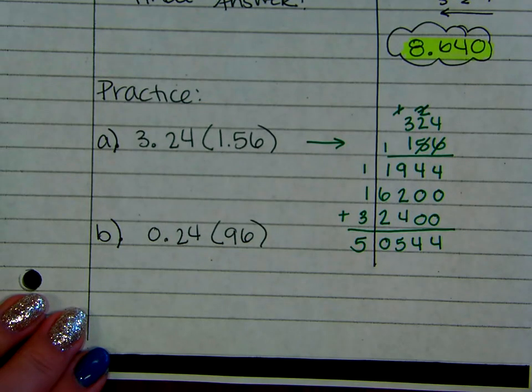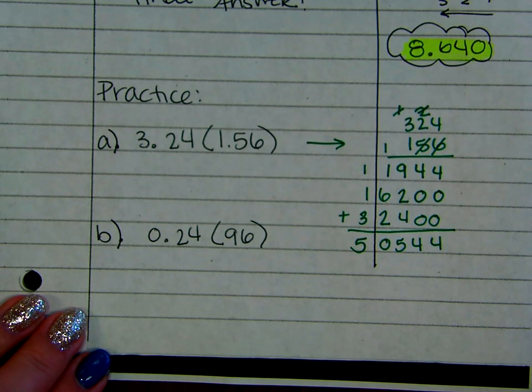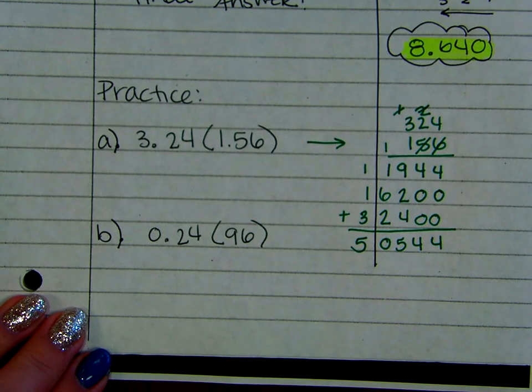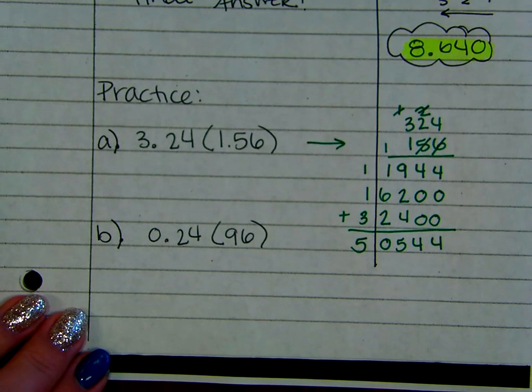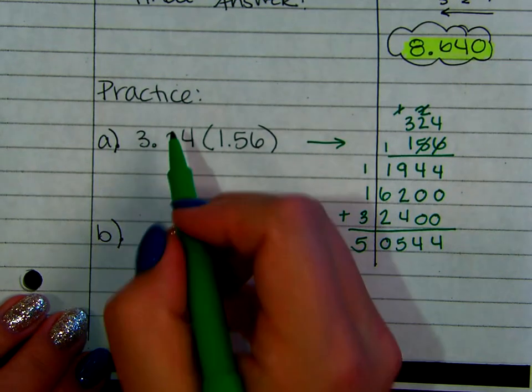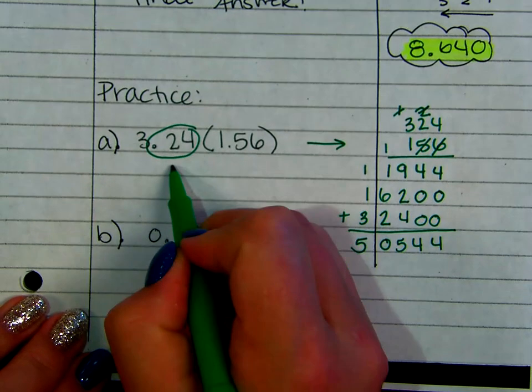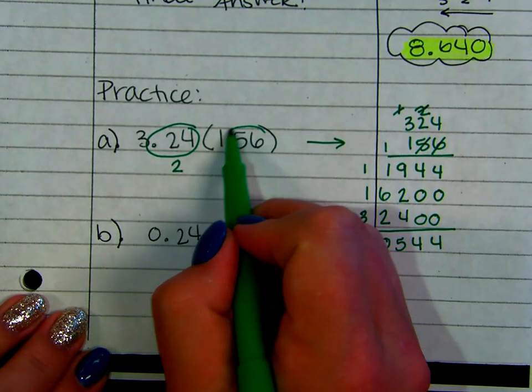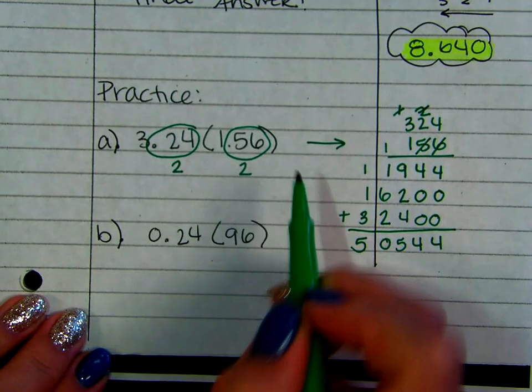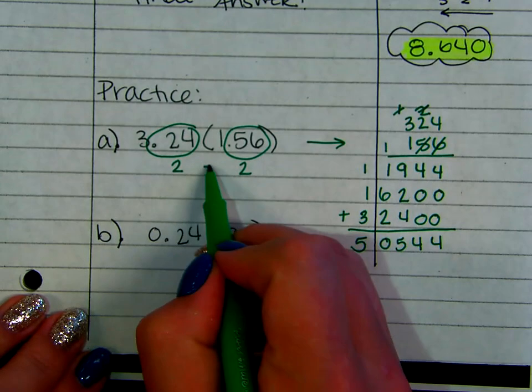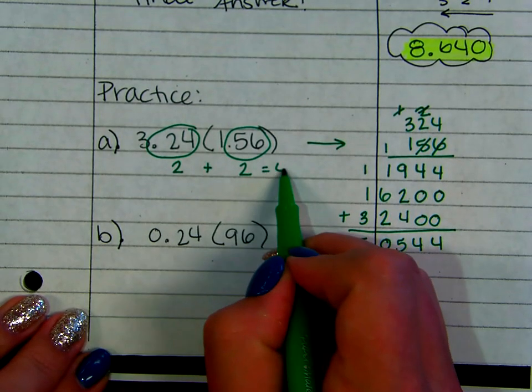So I get 50544. Now, we need to move into step 3, which is where we figure out how many digits are behind our decimal in our final answer. Well, I have 2 digits behind the decimal here, and I have 2 digits behind the decimal here. Those 2 digits, when added together, are going to give me 4 digits behind my decimal.